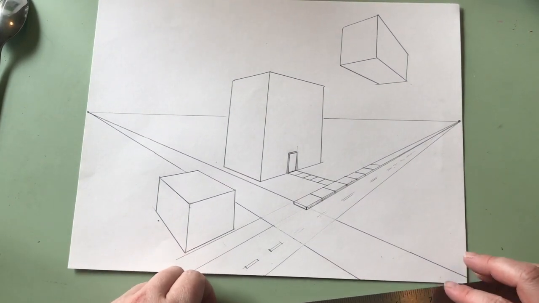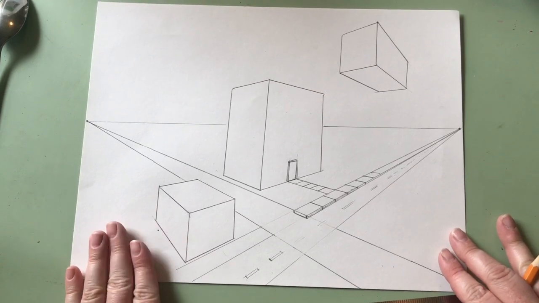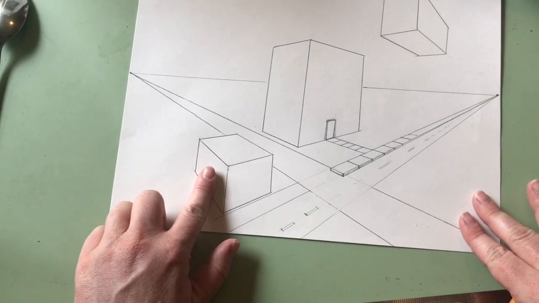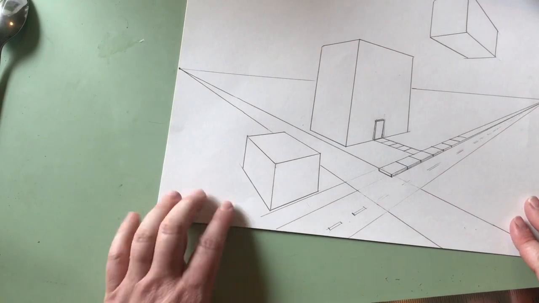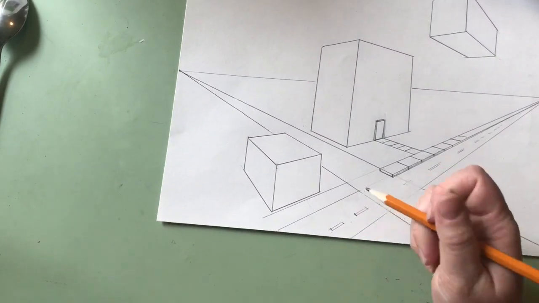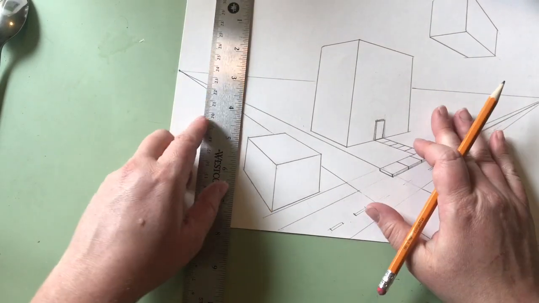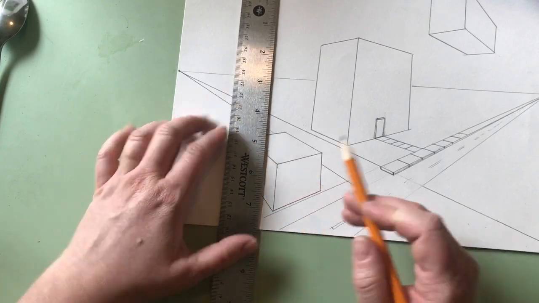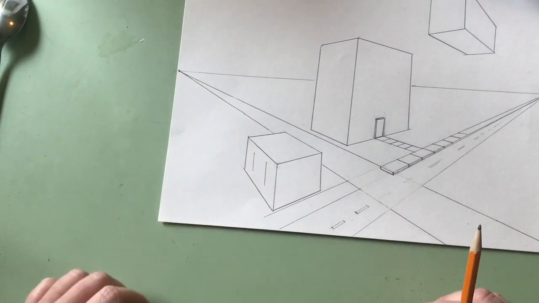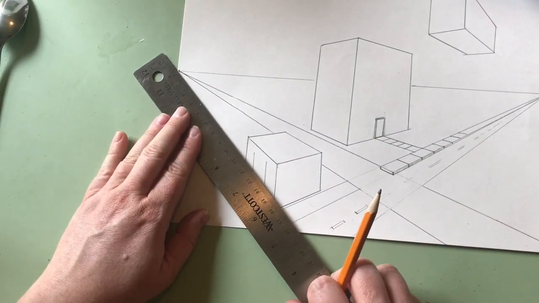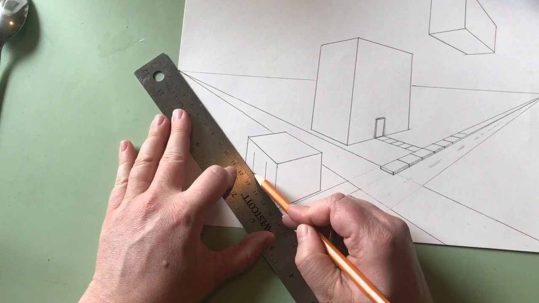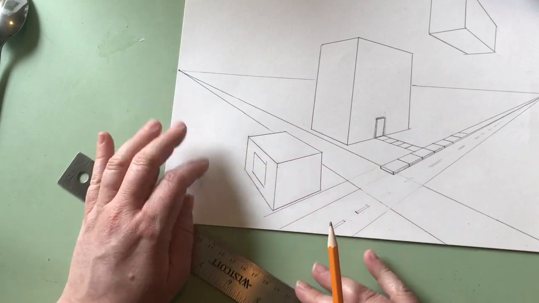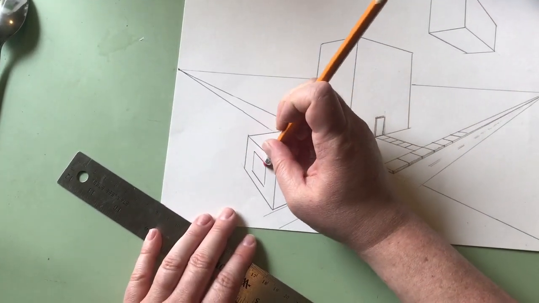If I want to do windows, let's put a couple of different windows. So let's start by putting a window down here on this lower box. I'll put one on the left side. If I'm going to put a window on the left side, I'm going to use the left vanishing point. But first, just like the door, I need two vertical lines for the sides of my window. And then for the top and bottom of the window, since it's on the left side, I will use the left vanishing point to do the top and the bottom of the window. I can erase the extra stuff.